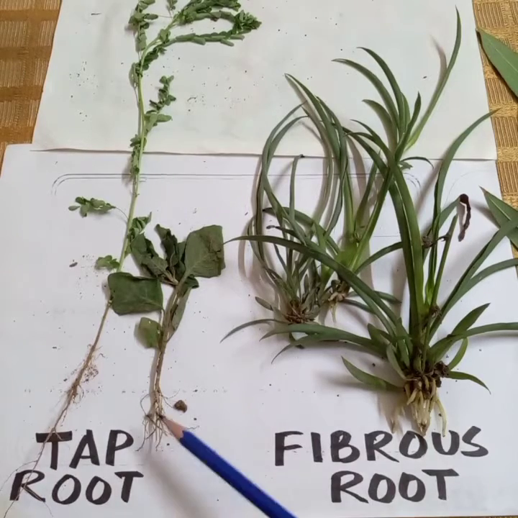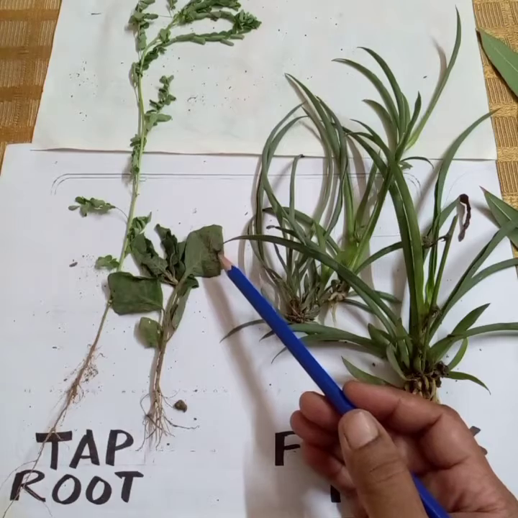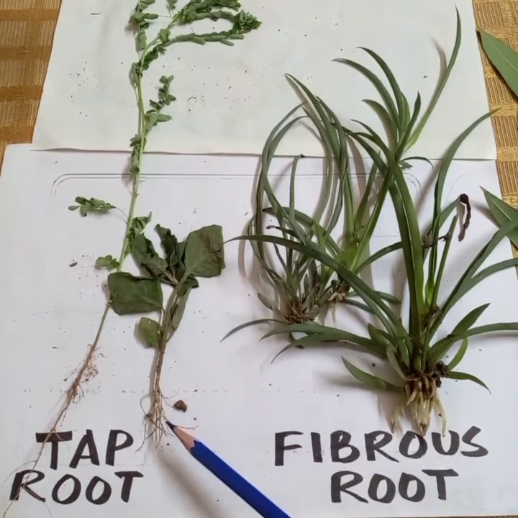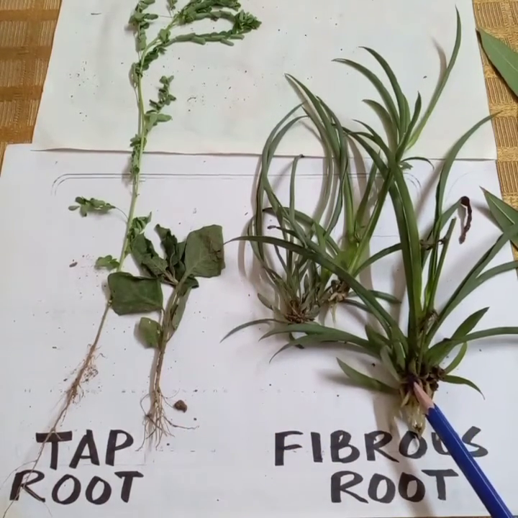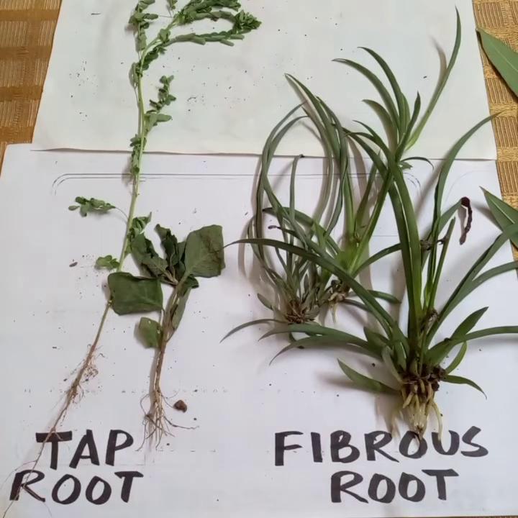The main root of the broad-leaved plant is called the taproot, and the bunch of thin fiber-like roots is called the fibrous root. And there are many modified roots also.